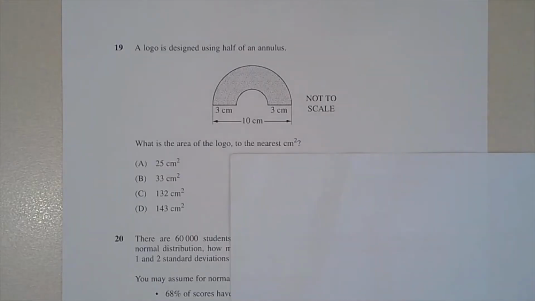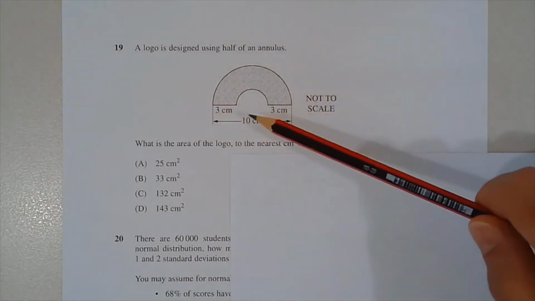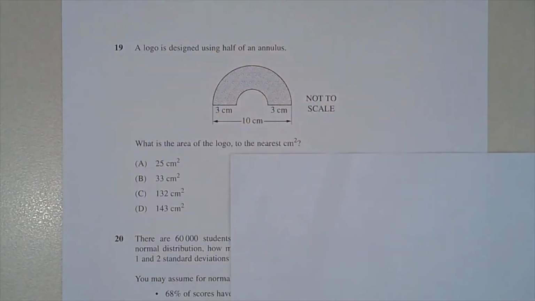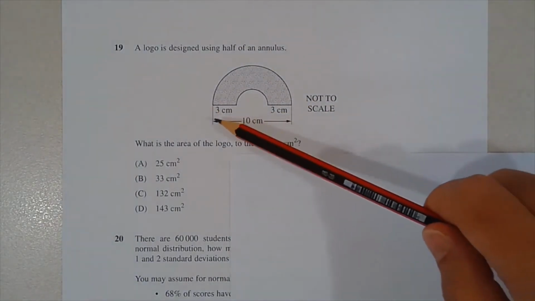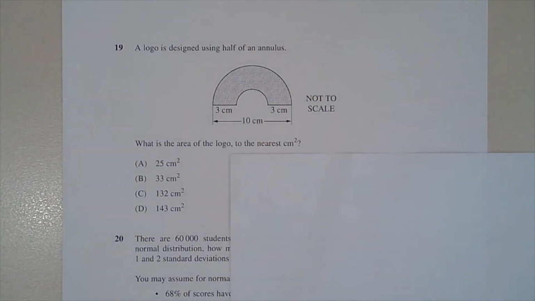Question 19. A logo is designed using half an annulus. What is the area of the logo to the nearest square centimetre? And we can see here that we have a large semicircle, and from that we're going to take away a smaller semicircle. So we'll need the radius for both the large semicircle and the smaller semicircle. So let's work that out first.